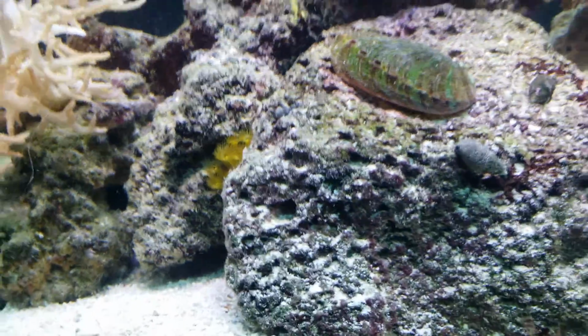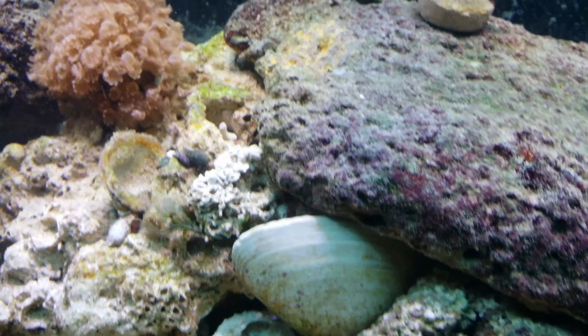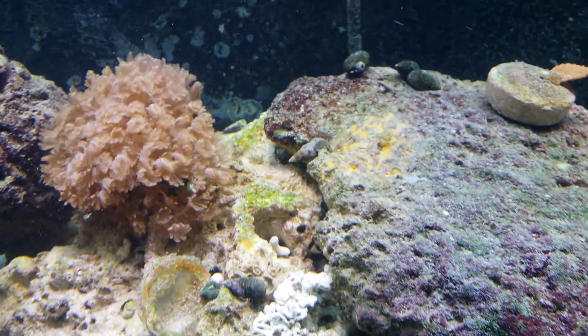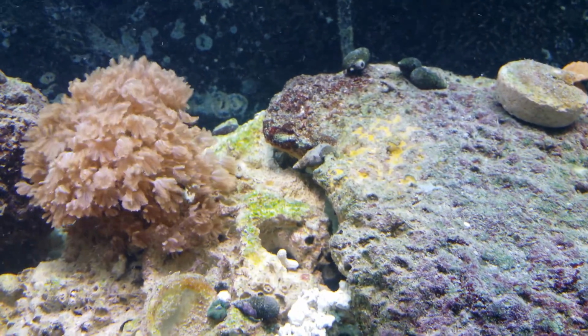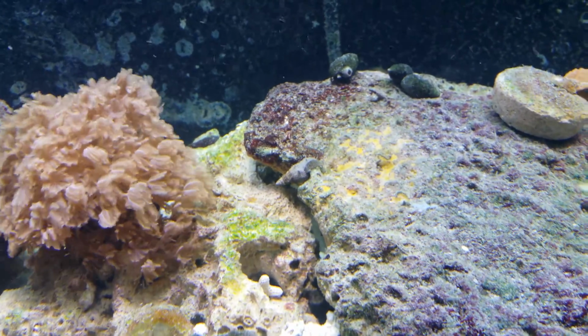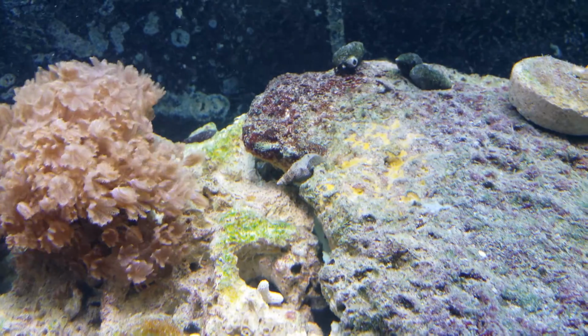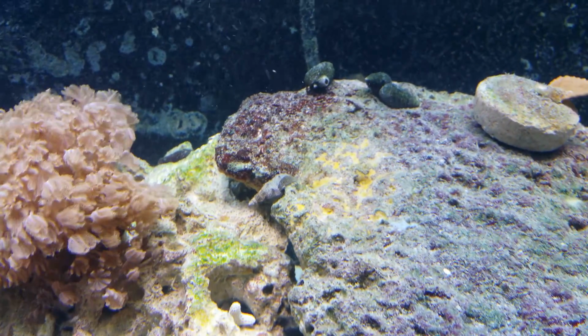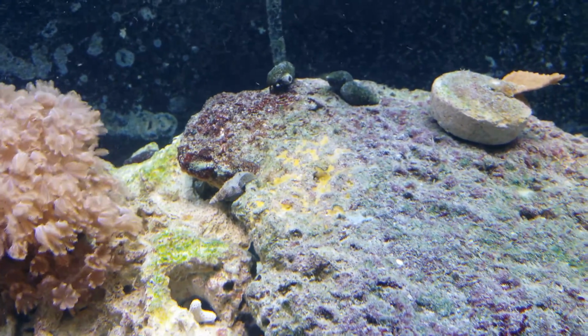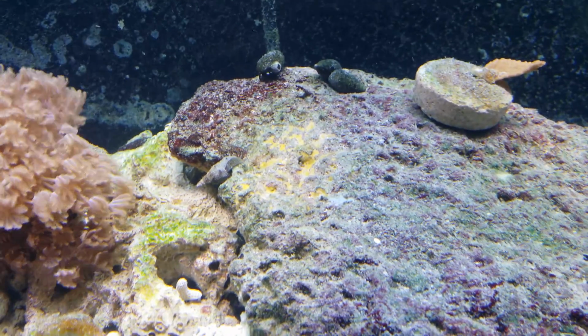So there's a lot of living stuff in here that you wouldn't exactly think is alive until you take a closer look. Also, in order to clean up all the little detritus and waste products and what have you, there's a combination of snails and crabs, and all of these things make for a complete fish tank.